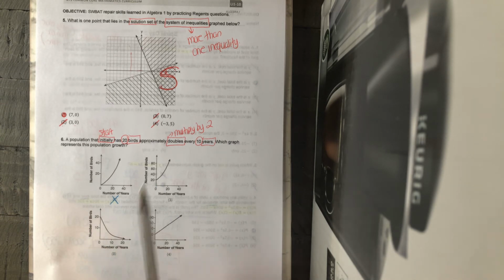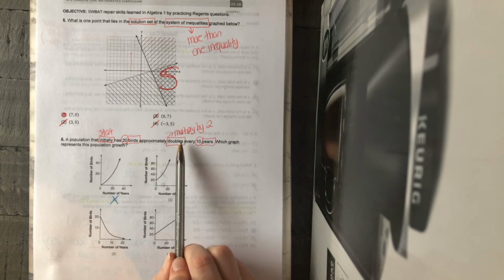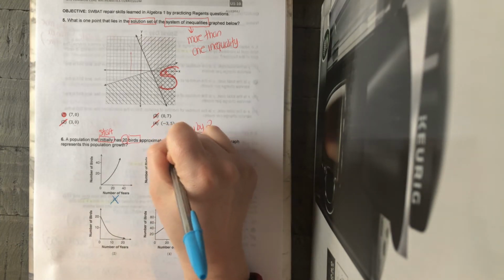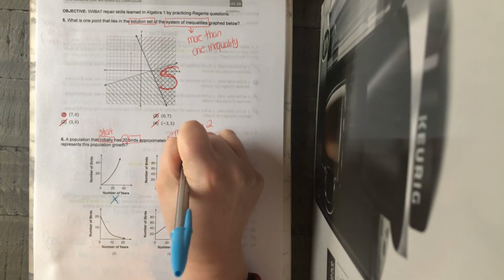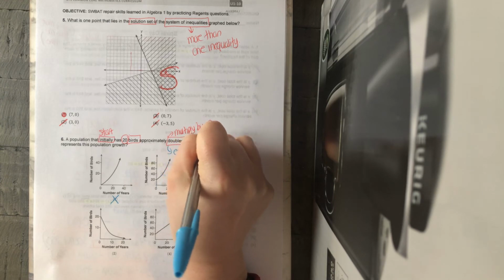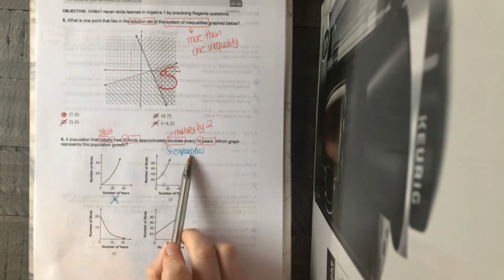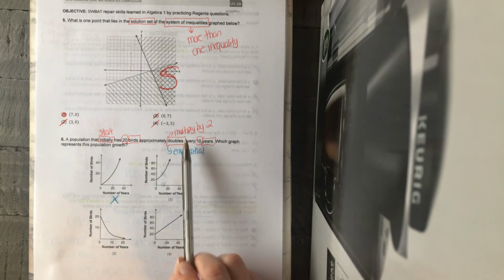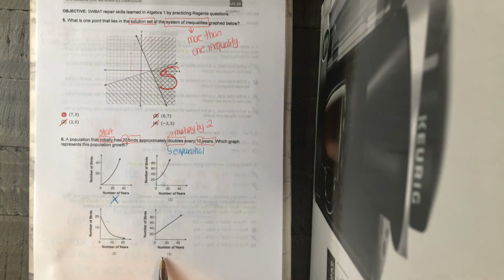So now as I continue reading for my next key piece of information, if I want to multiply by 2, this is telling me that my graph is actually going to be exponential. You're going to learn more about this word next week, but I know that it's got to be exponential because, again, I'm using multiplication. And if I look at choice 4, this is not exponential.